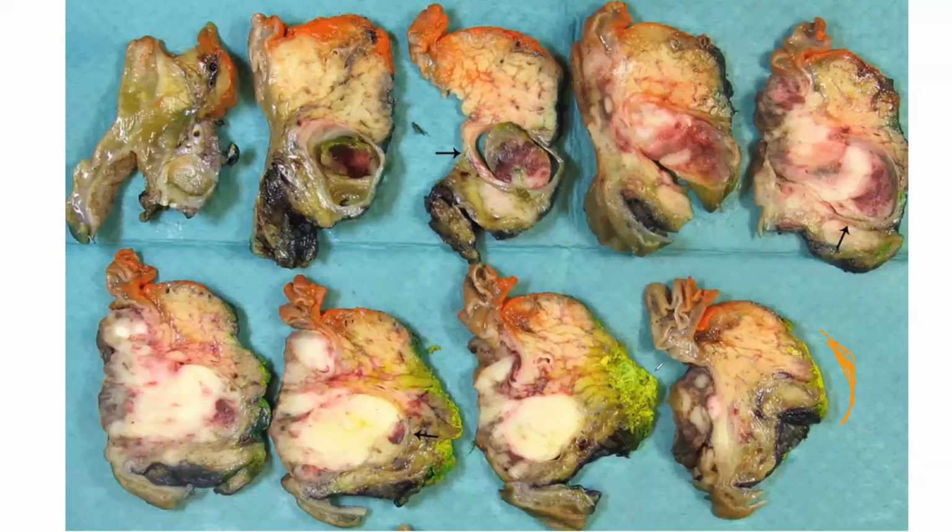And other people who do the upper GI will tell you, okay, it's better to sample the entire pancreas, and this is what we tend to do. But you can, yes, sample the tumor if it's clearly visible.